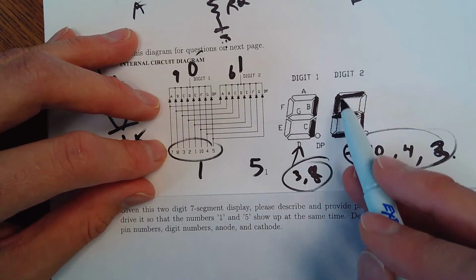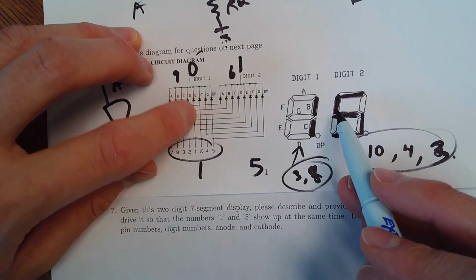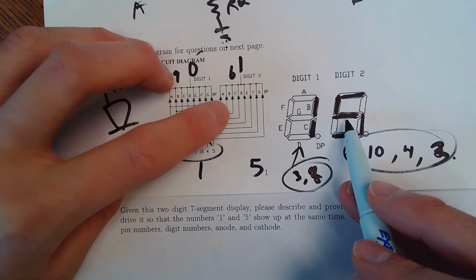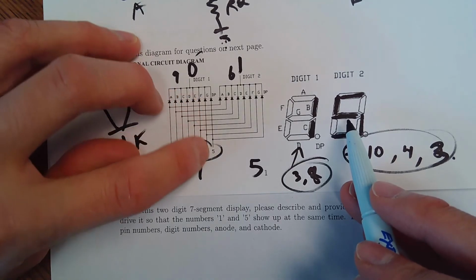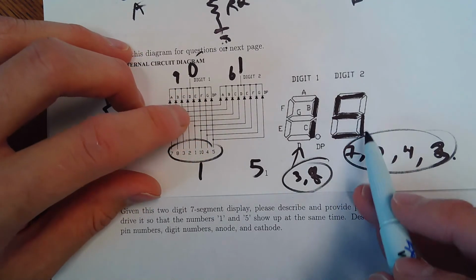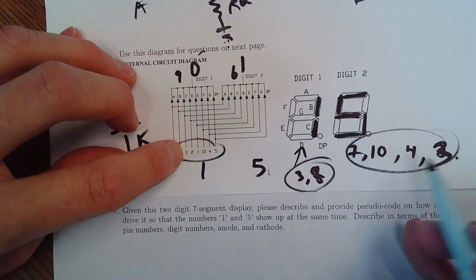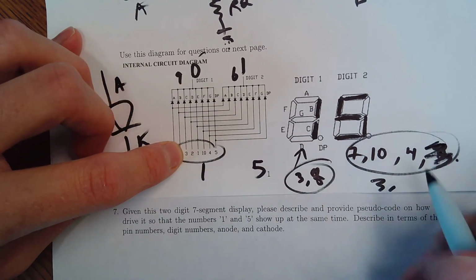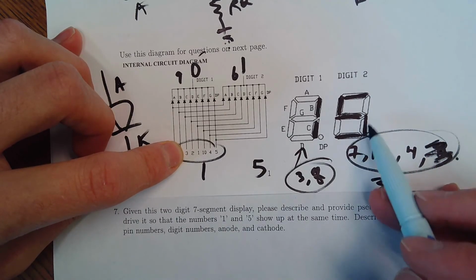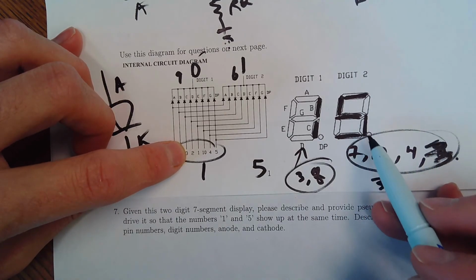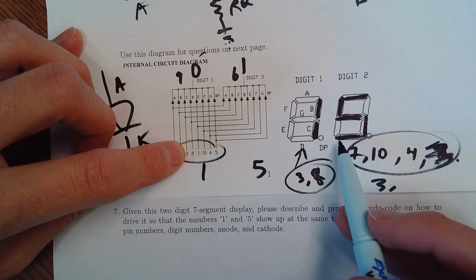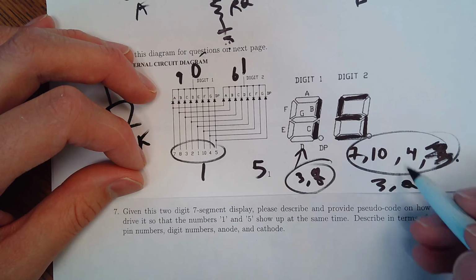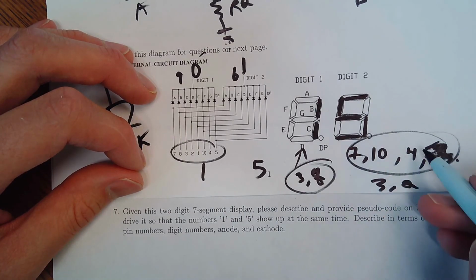That is an F, which is pin 10. This is a G, which is pin 4. This is a C, which is pin 3. And then the last one would be this D, which is pin 2. So these segments would need to be set to 1, logic level 1. Okay?